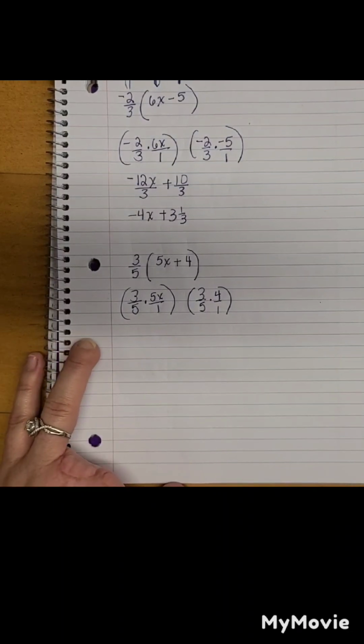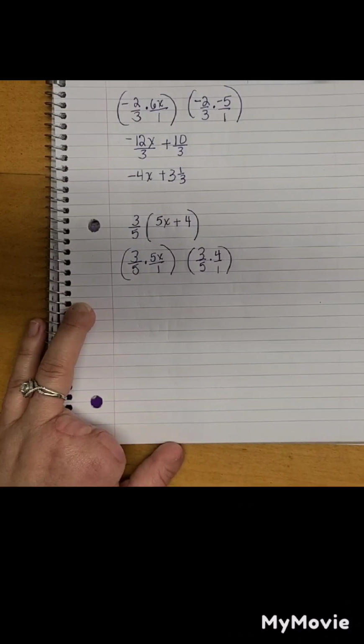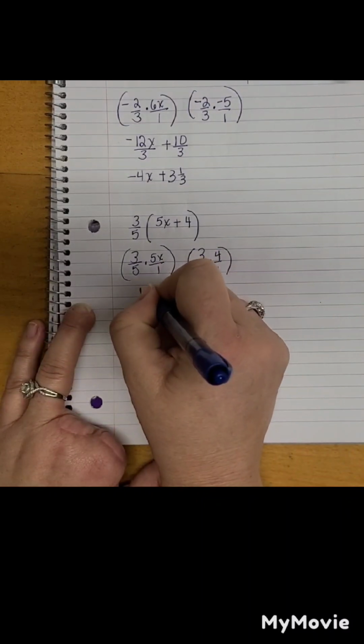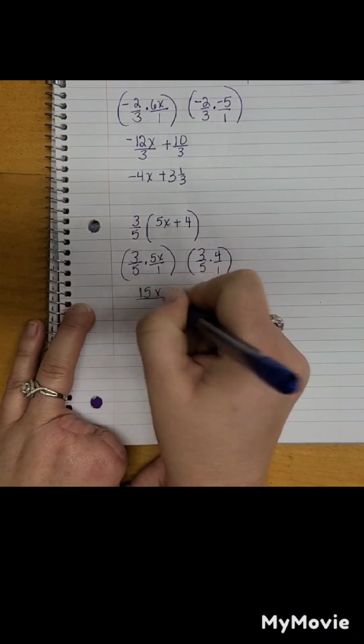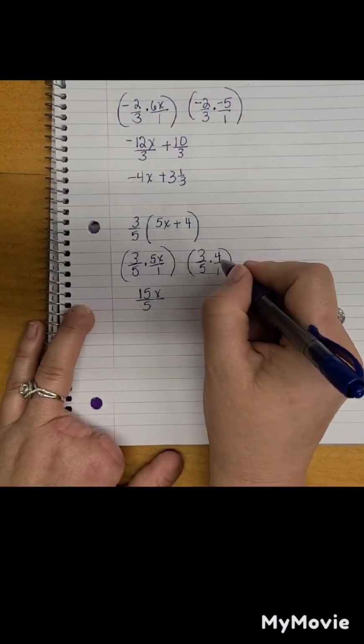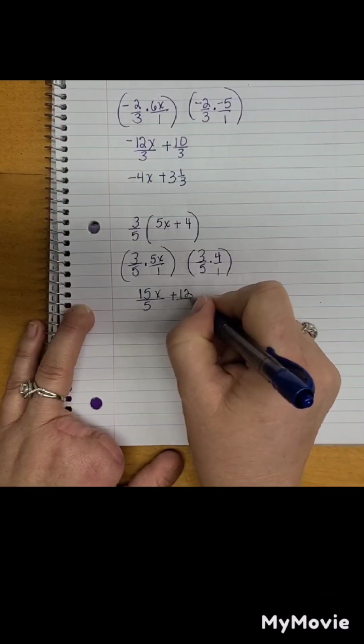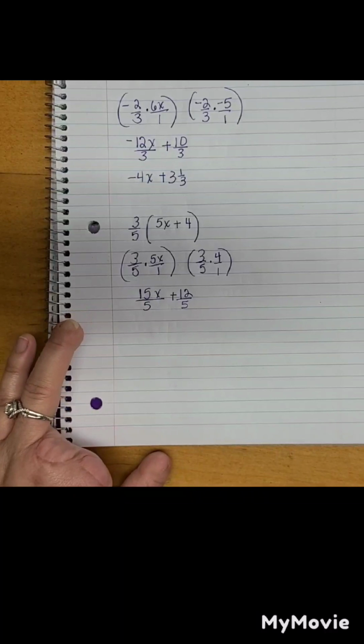3 times 5x is 15x. 5 times 1 is 5. Okay. 3 times 4 is 12, positive 12. And 5 times 1 is 5. Who got this far?